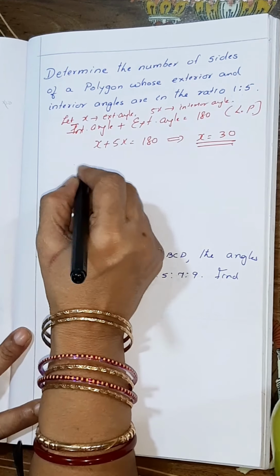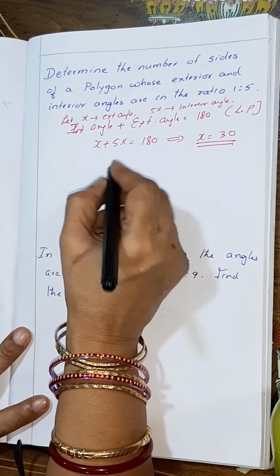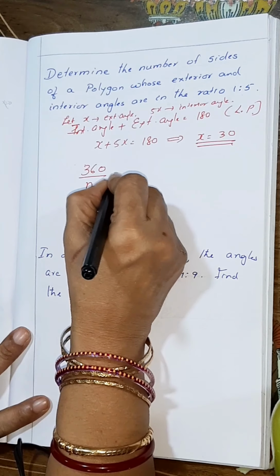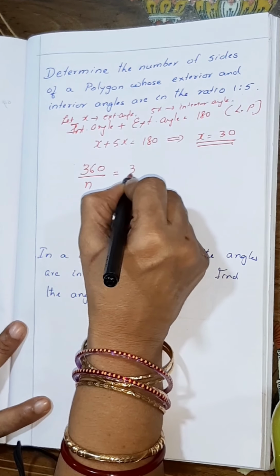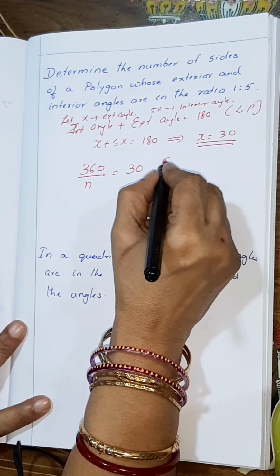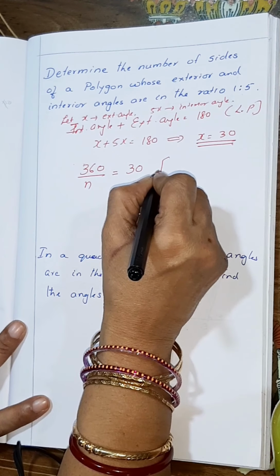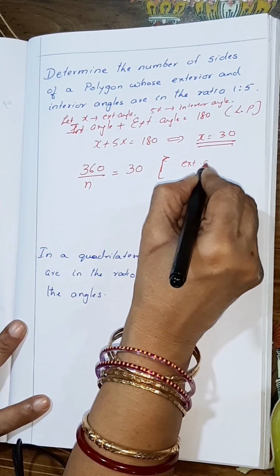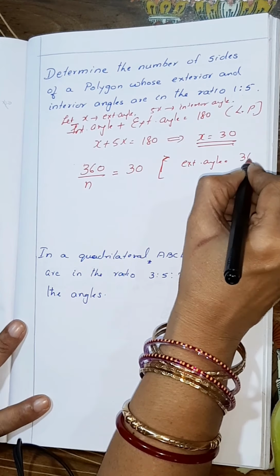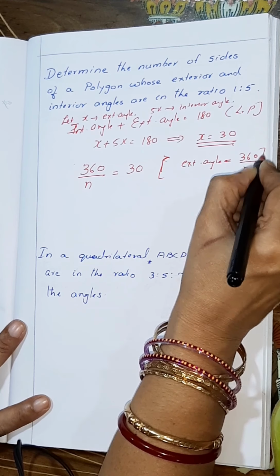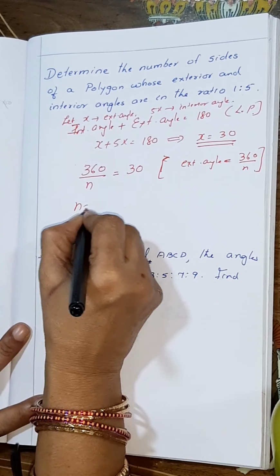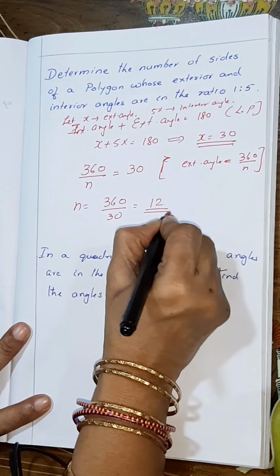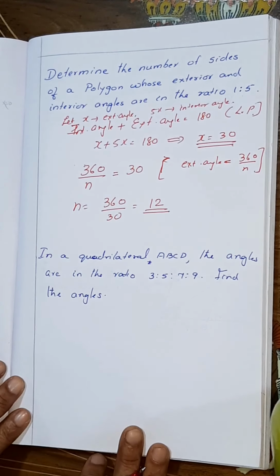Now we know the formula, sum of all the exterior angles is equal to 360. So 360 divided by the number of sides n will be equal to the exterior angle. So write the formula, exterior angle is equal to 360 by n. From this you can find n is equal to 360 divided by 30 is equal to 36. So number of sides is equal to 12.